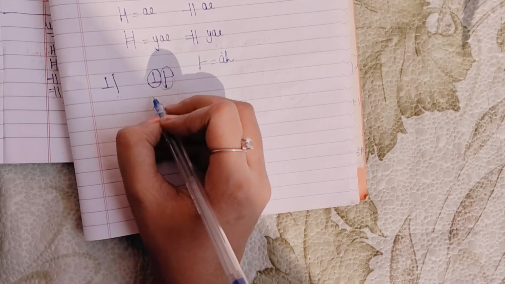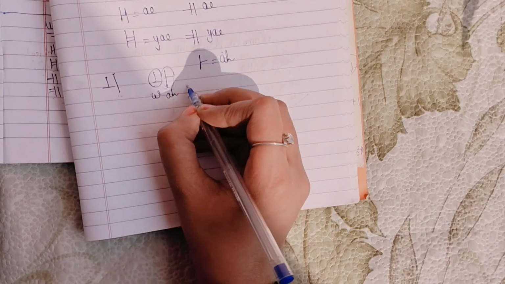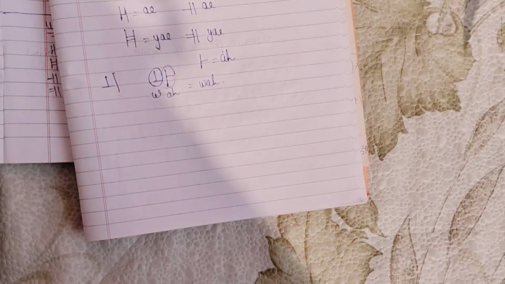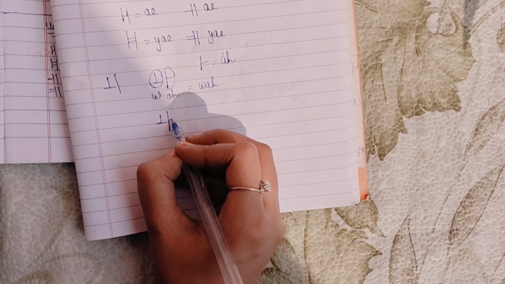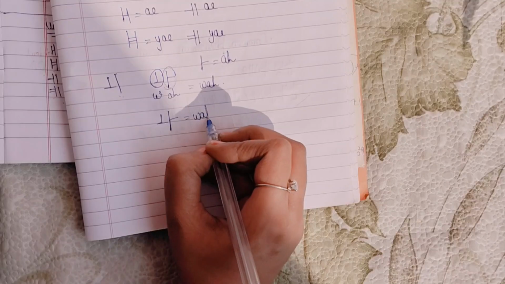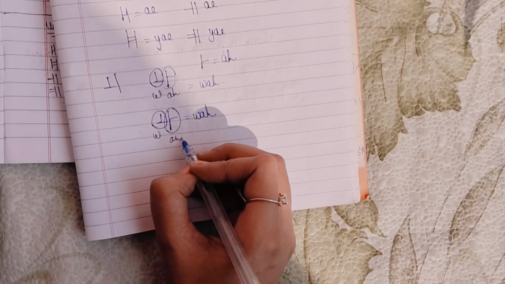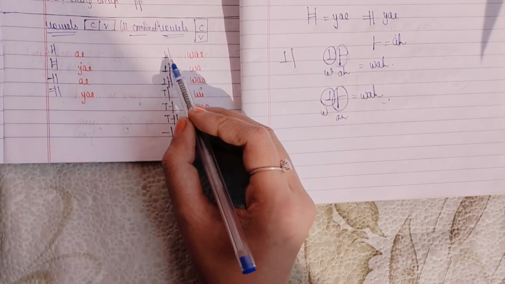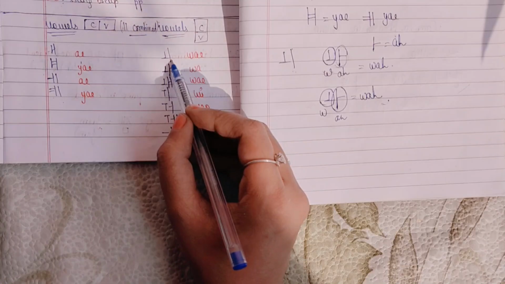Recognize this as W. So when we combine these two, what does it become? Wa. Did you see? This one and this one is wa. How did we get this? This is W, this is a. So it's wa. This one you have to remember, this is wae, because we do not have any mnemonics for this.